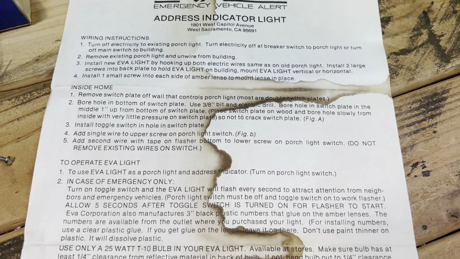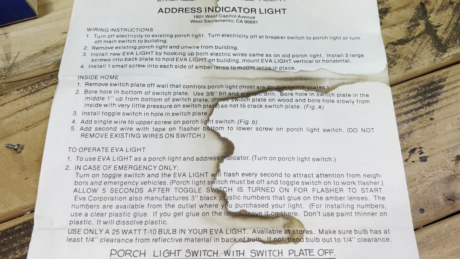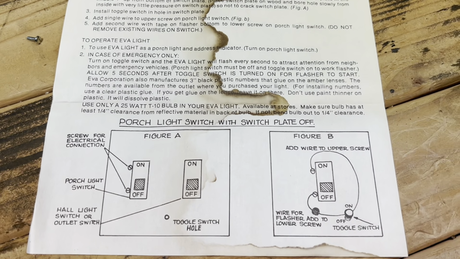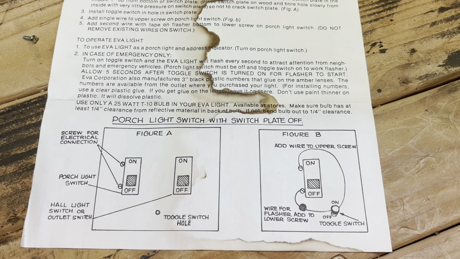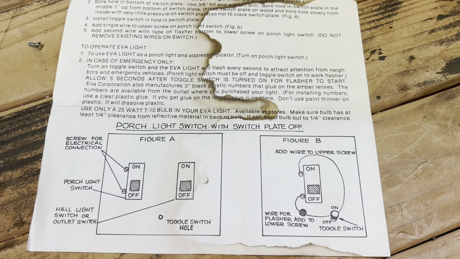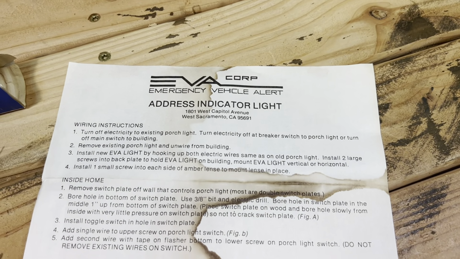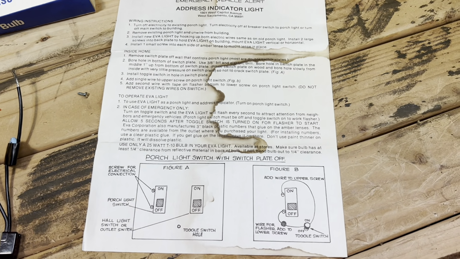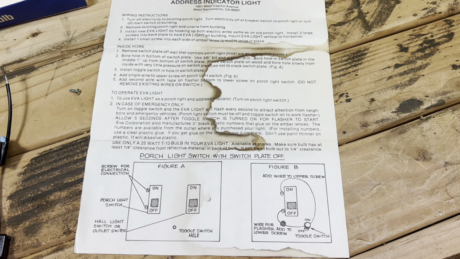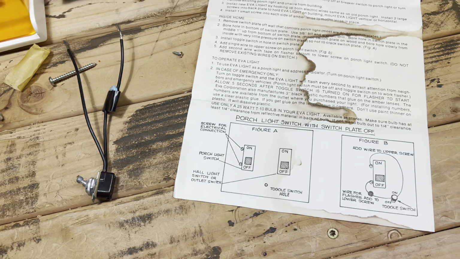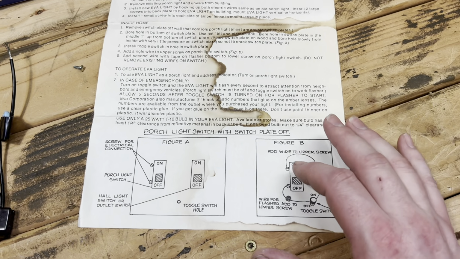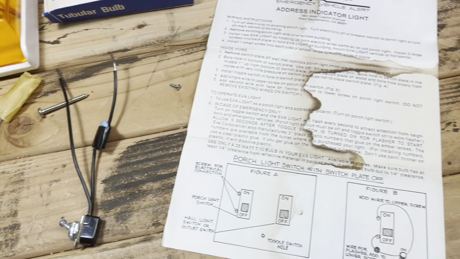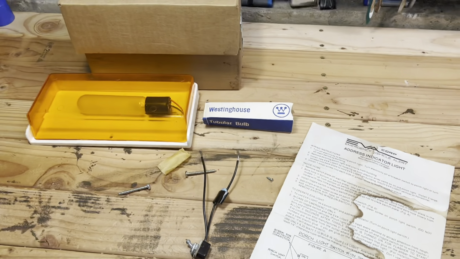So if you want to read about what this thing is, obviously it says somewhere that it's like an address indicator light, but then you can put it on your porch, of course. Well, I suppose it's where you'd want your address to be, but it's also an emergency vehicle alert, so I guess maybe they're doing it in a way that they can find your house quicker. I'm guessing here you put the switch in line, so you can either use the regular switch on your wall or the switch here to make it flash. Interesting. Don't know much about them really.